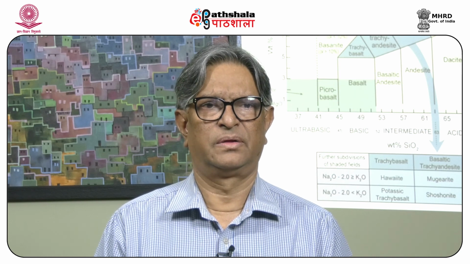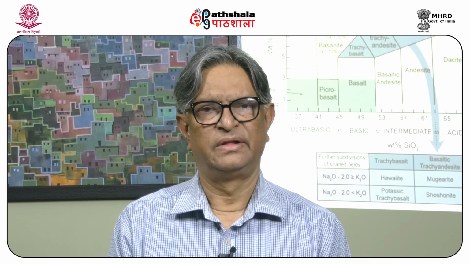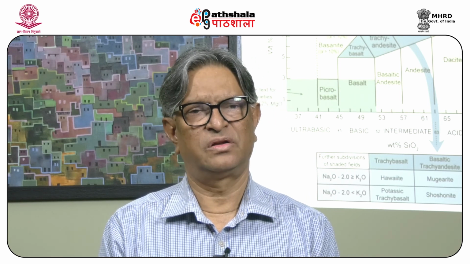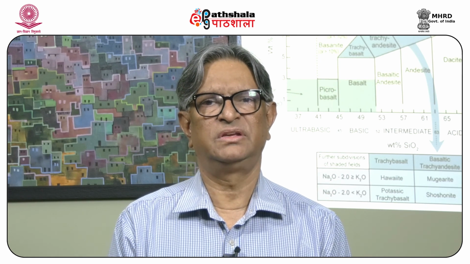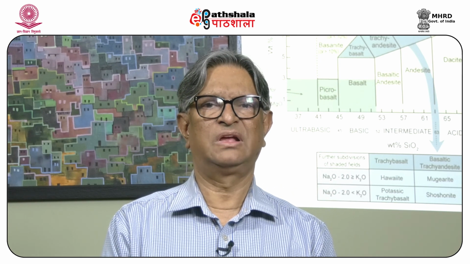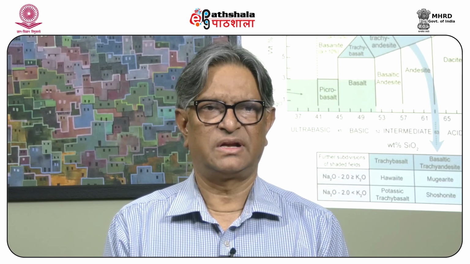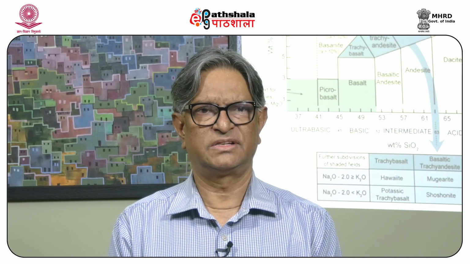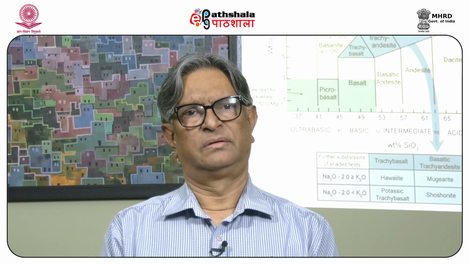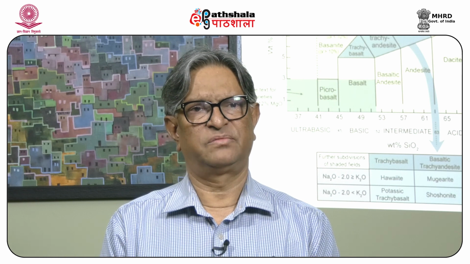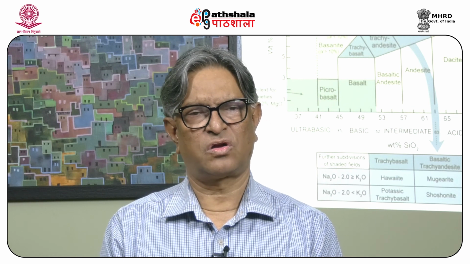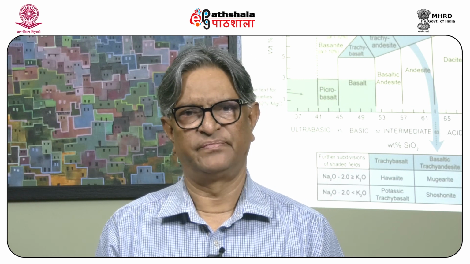So, these are some of the very fine grained rocks. Rhyolite, for example, is the extrusive equivalent of granite, and granite we can easily classify based on the minerals present, but rhyolite we cannot, because we cannot see any minerals; we can see only glass and very fine grained minerals. So, these are the different advantages and disadvantages of rock classification based on mineralogy and rock classification based on chemistry.